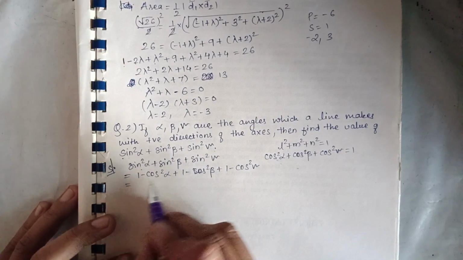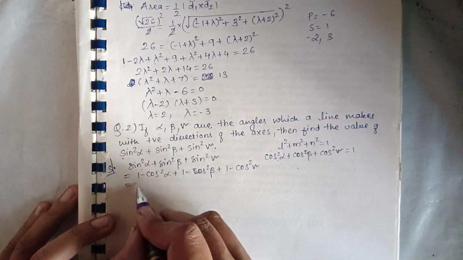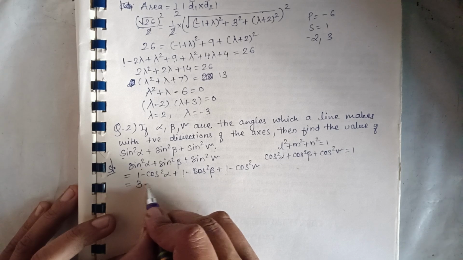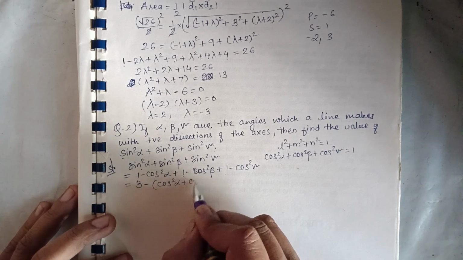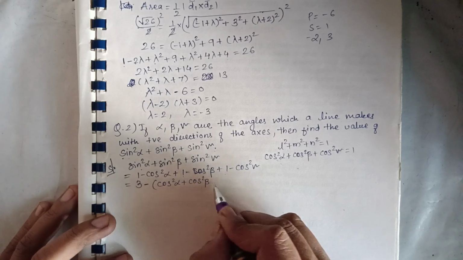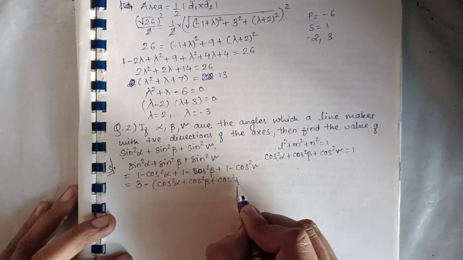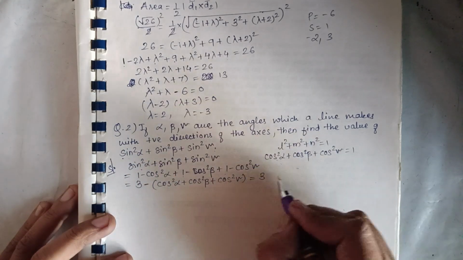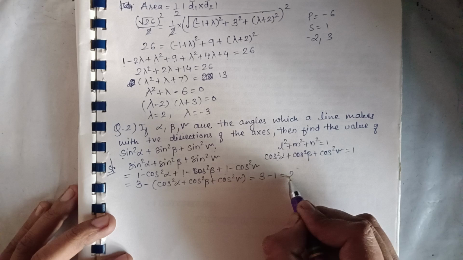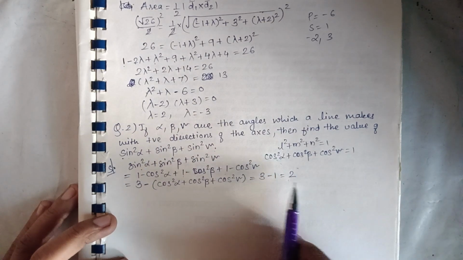Okay, so 1 plus 1 plus 1, this will be 3 minus, then write inside, cos square alpha plus cos square beta plus cos square gamma. Okay, this value is 1. So the final answer is 2.